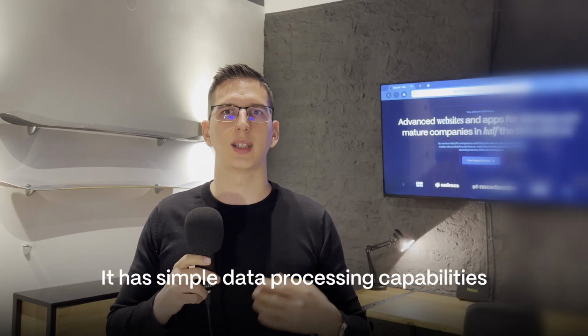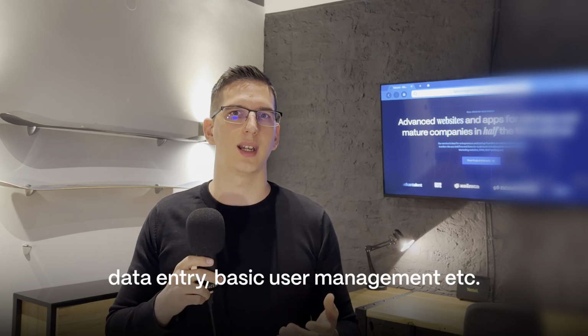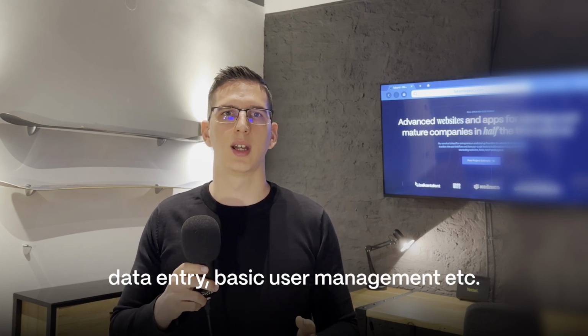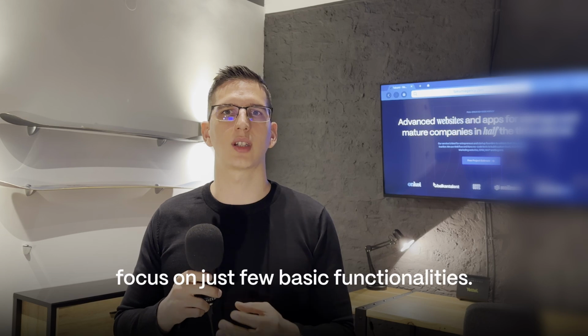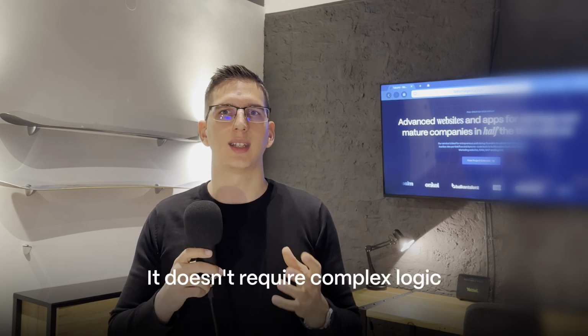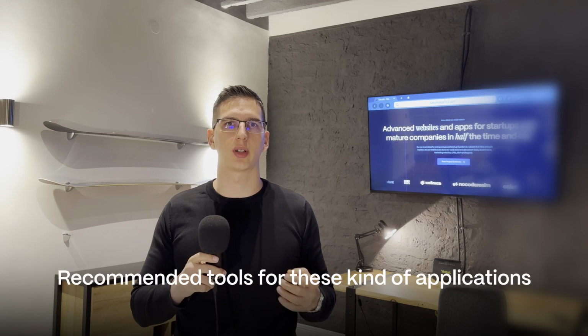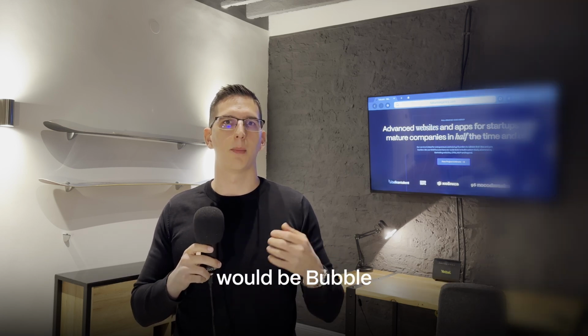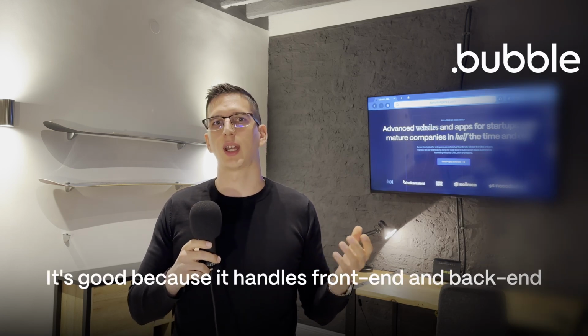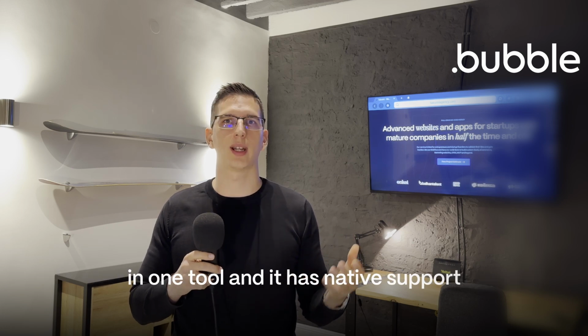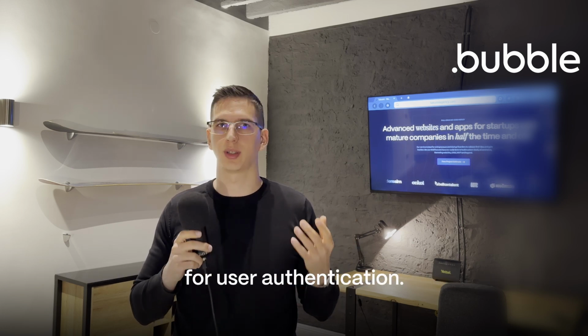These apps often aim to validate a concept, like MVPs, or provide targeted company internal functionality. It has simple data processing capabilities, data entry, basic user management, etc. These kinds of solutions focus on just a few basic functionalities. It doesn't require complex logic, relationships, or scaling. Recommended tools for these kinds of applications would be Bubble. It's good because it handles front-end and back-end in one tool, and it has native support for user authentication.